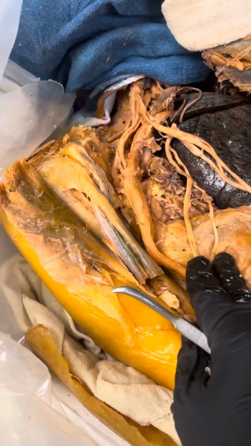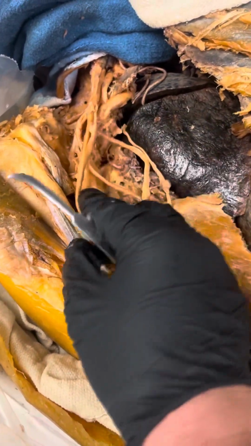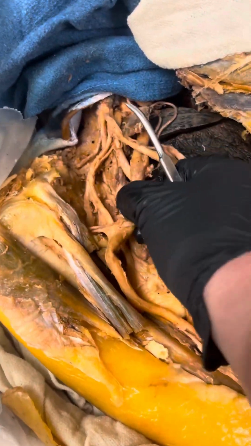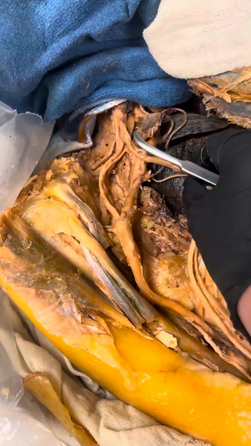So hopefully this video helped a little bit with explaining things. Remember, find the M. Once you find the M, look for the V. Out of the V, which one's longer, which one's shorter. All right?